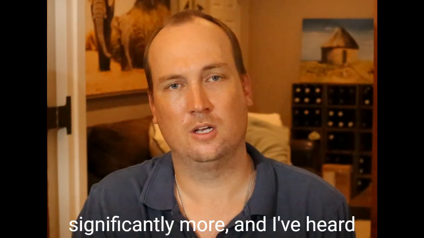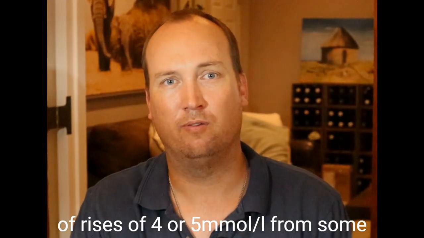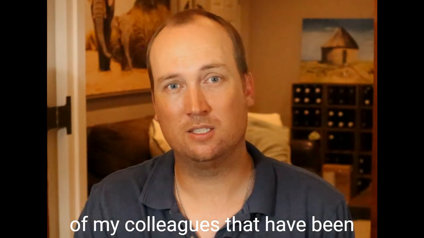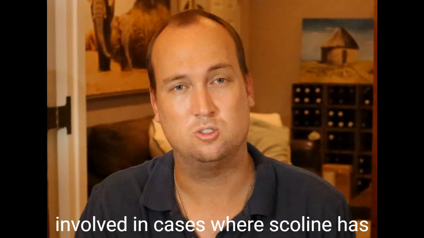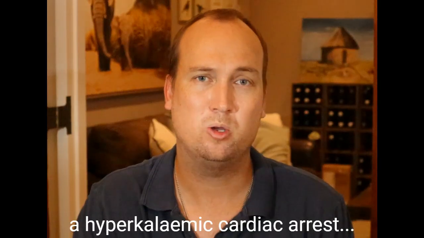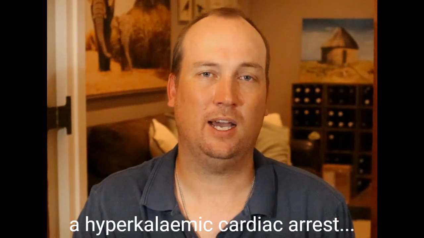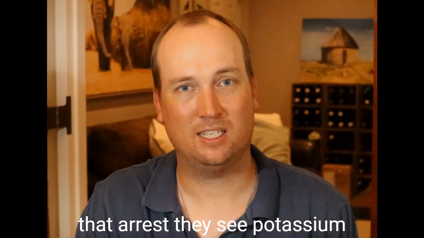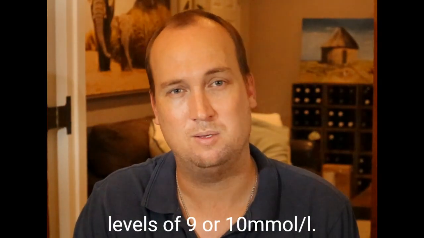And I've heard of rises of 4 or 5 millimoles per liter from some of my colleagues that have been involved in cases where scoline has been given and the patient has had a hyperkalemic cardiac arrest, and then on the blood gas during that arrest, they see potassium levels of 9 or 10 millimoles per liter.